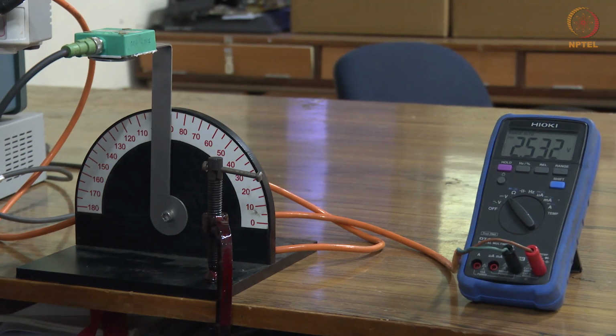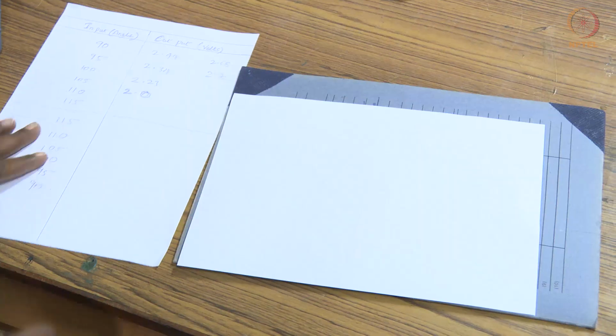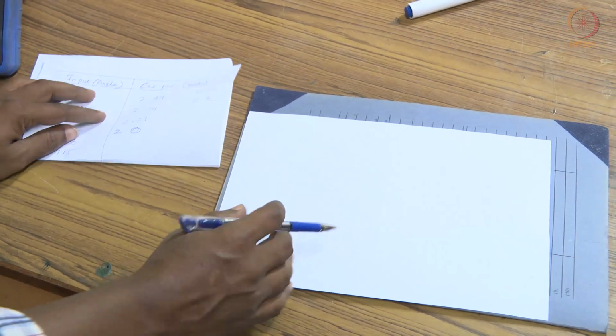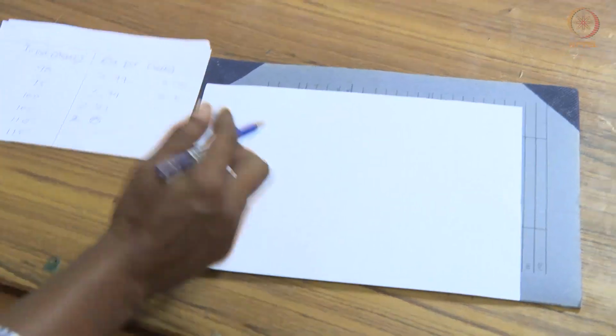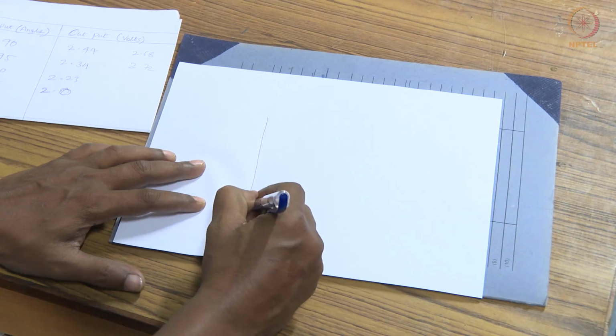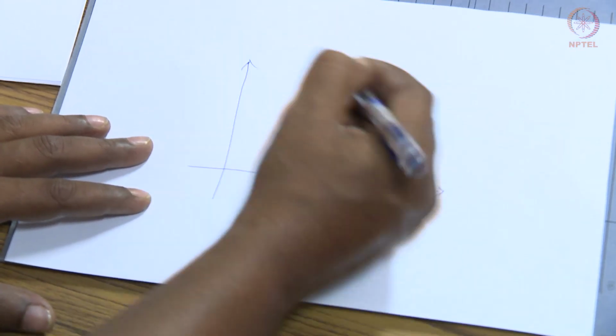Based on our noted values, we have the calibration data for the input and output. Now we are going to plot the graph to find the calibration constant. We take x and y.